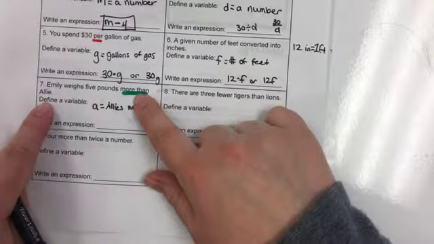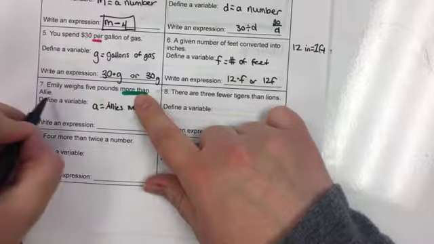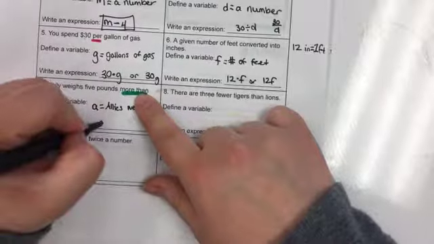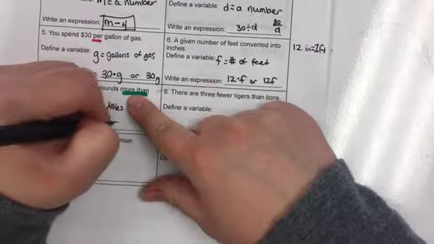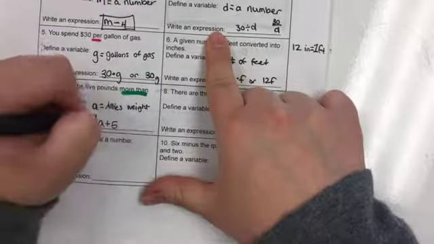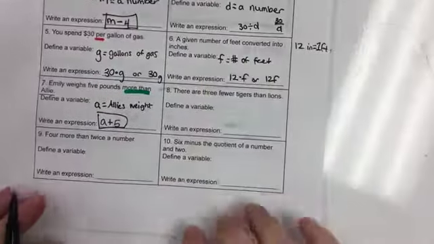Now, since we've got the word than in there, we know we're going to start with the second half, which is Allie. And then we've got 5 pounds more than that, so we can add 5 to our A. And you've got your final expression.